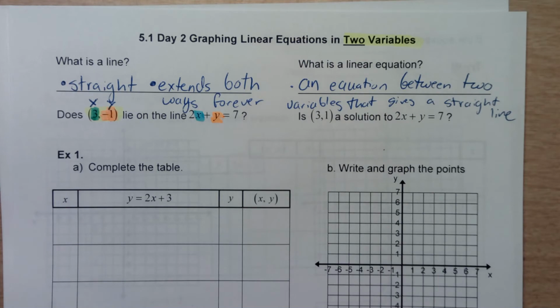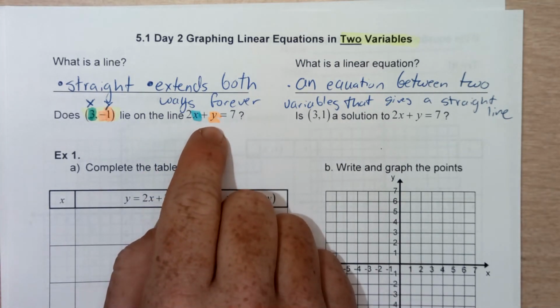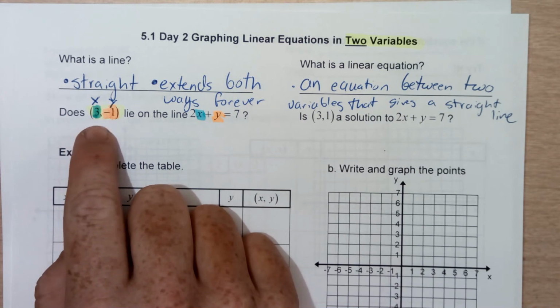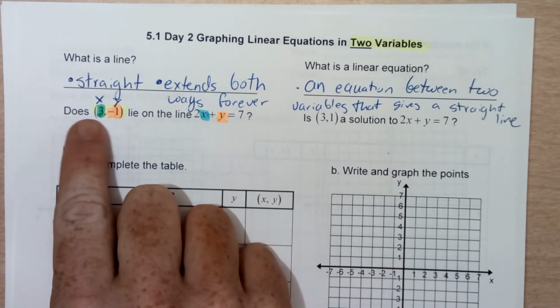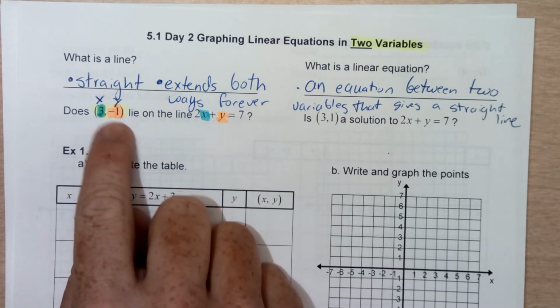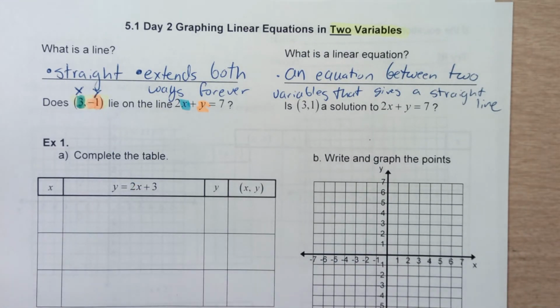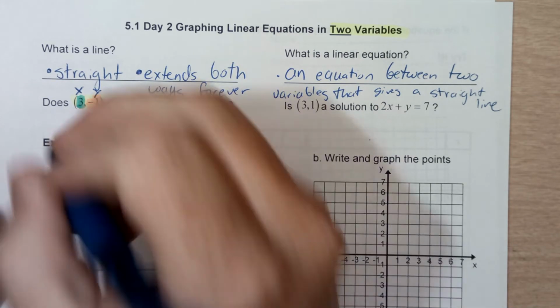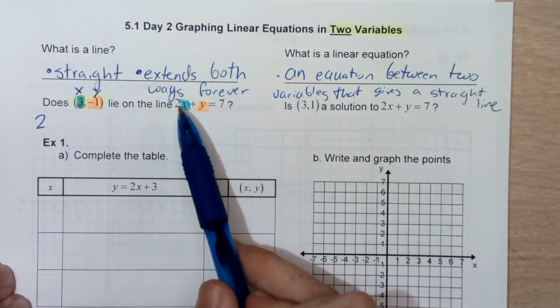Now, if we look at this equation, you'll also see that there's an x and a y. So when we're trying to see if a point lies on the line, we plug in our x coordinate where we see an x, and plug in our y coordinate where we see a y, and we see if the equation is true. First I'm going to plug in for x, so I'm going to do 2. That came straight from this 2.